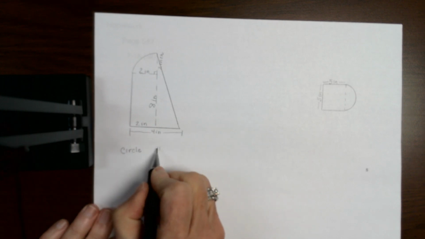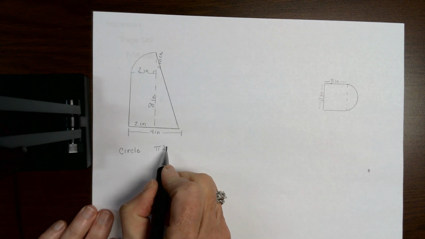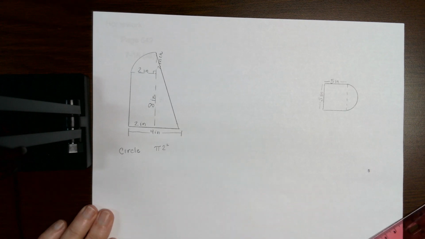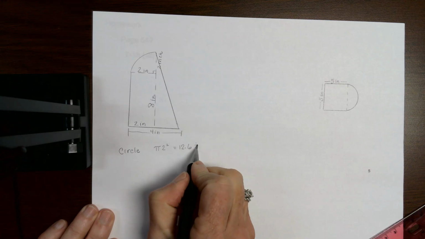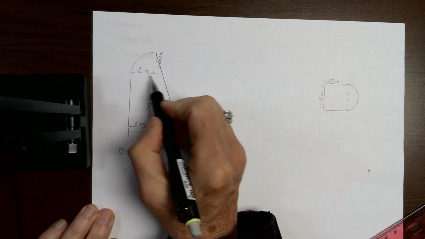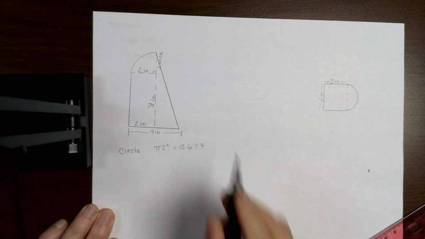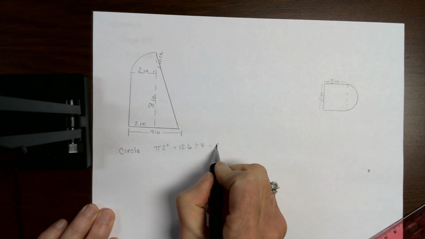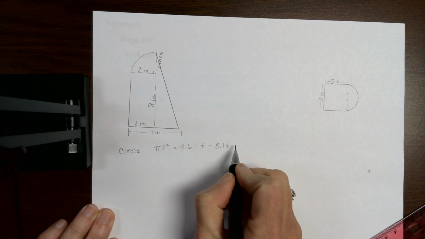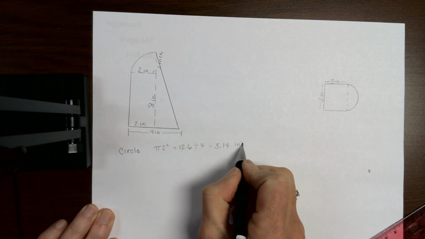I have pi times 2 squared, so pi times 4, which is going to give me 12.6. But then I would have to divide that by 4 because I just have a quarter of a circle. So when I divide that by 4, I'm going to get 3.14 inches squared.